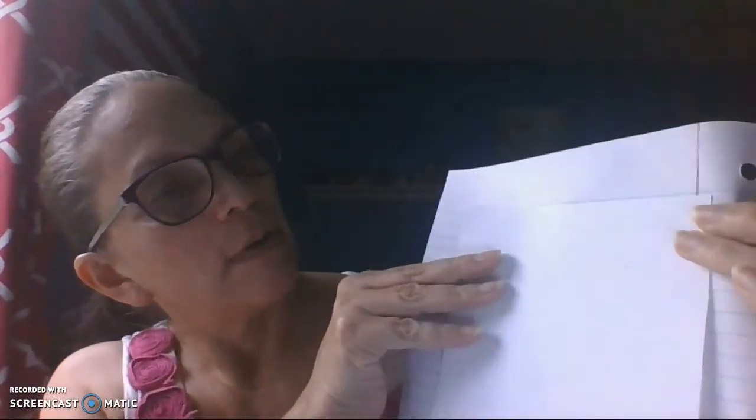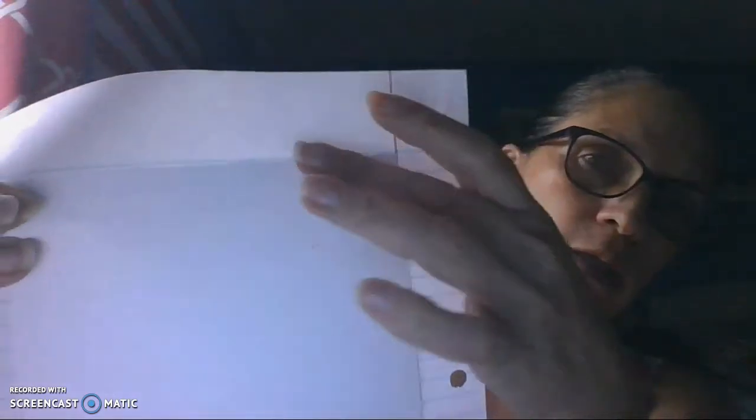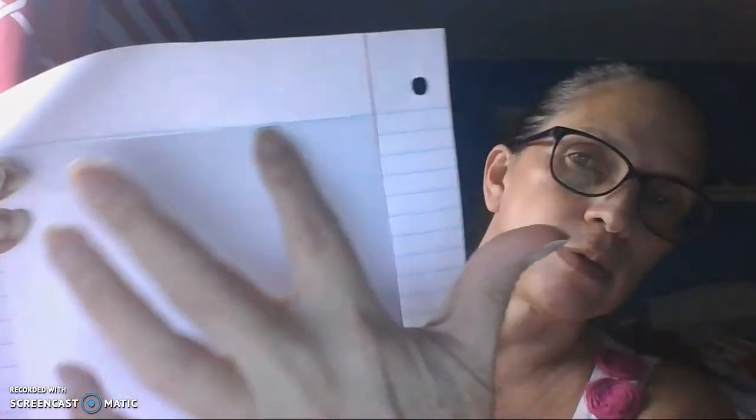So I'm going to do that, and I'm going to glue this paper to this paper right here. You see where the line is? This first line right here. Then you're gonna level with that line, and then you're gonna put it right there. You see that?